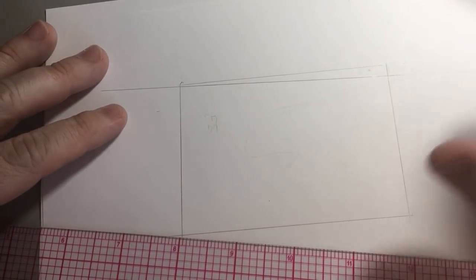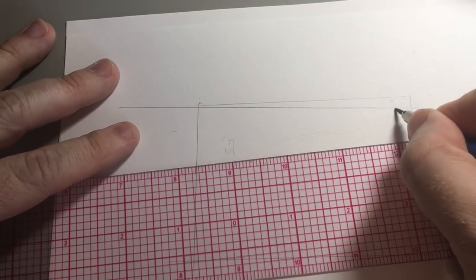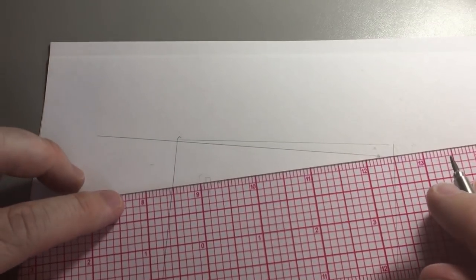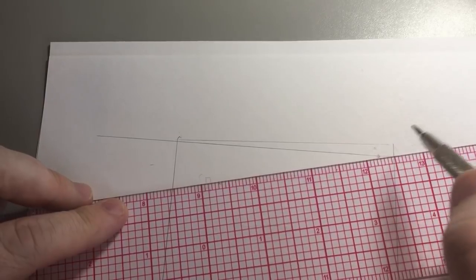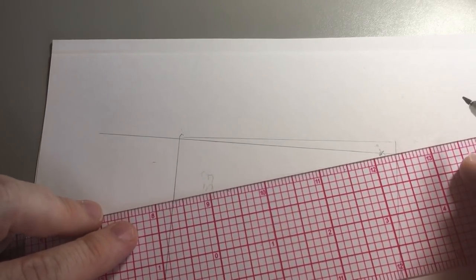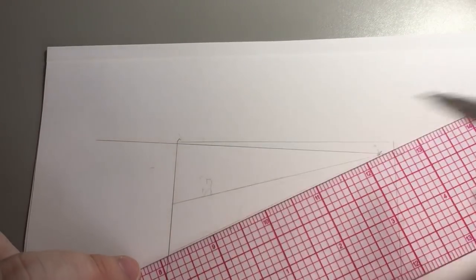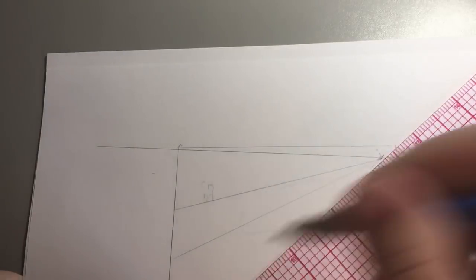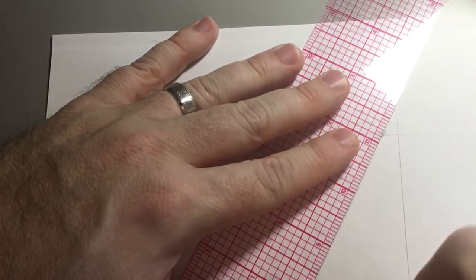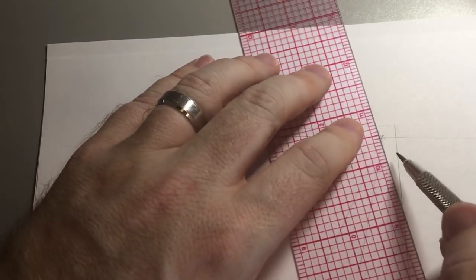Let's just say the camera is sitting on a lamppost or something like that. And we're going to put a vanishing point right here. We're going to do one point perspective. That's not a vanishing point. That's a flaw with the paper. Let's just put, this is our vanishing point. Everything is going to recede to that vanishing point. Like so.